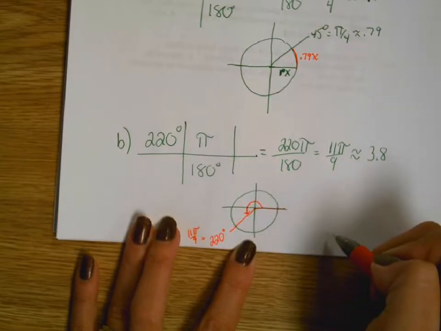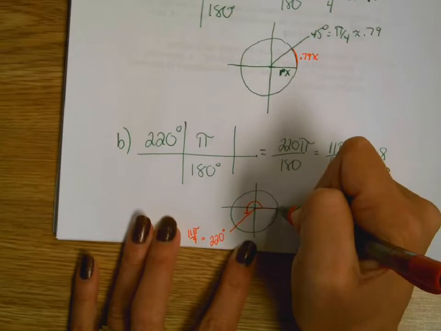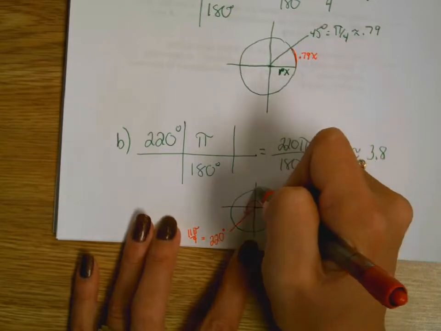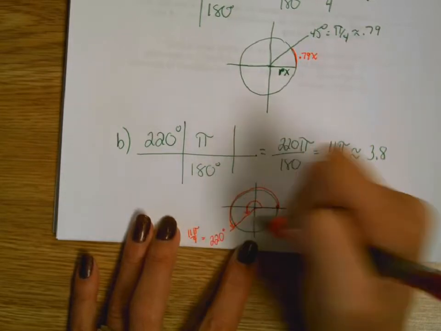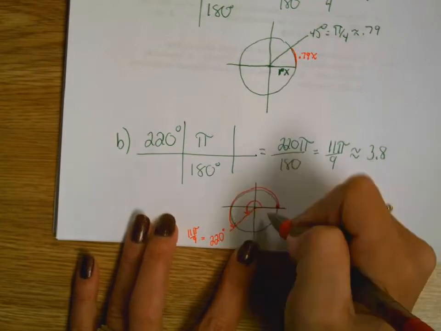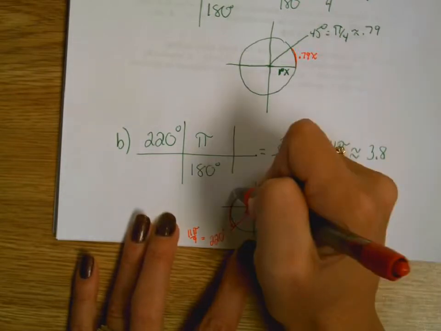And what's that representing? It's representing an arc length of about 3.8 radius length.